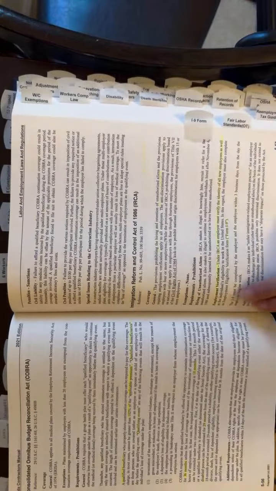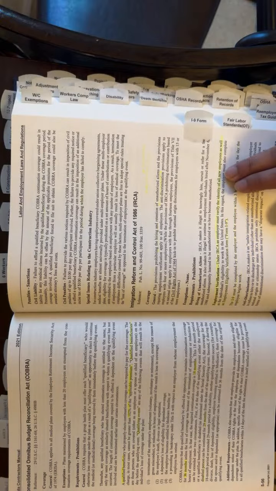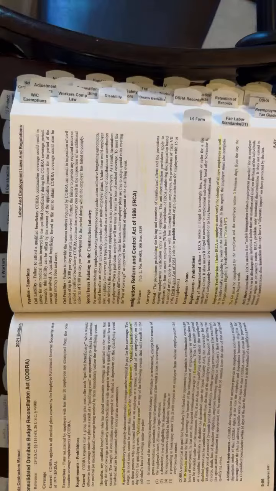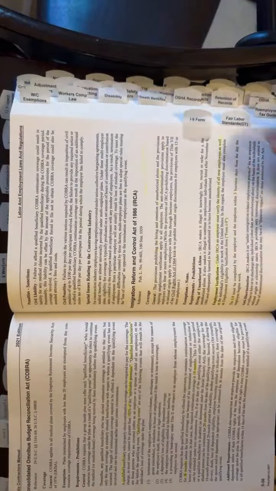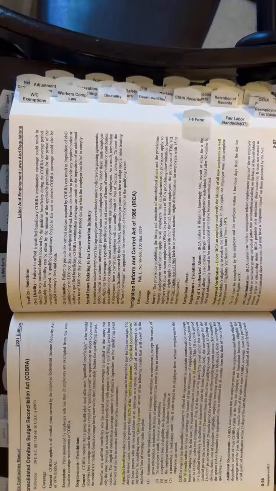Next page 557. Employment verification under IRCA. An employer must verify the identity of all new employees as well as the individual's eligibility. Form I-9, employment eligibility verification form. I got a question from this one as well, and as you guys can see, I have this page tabbed as well. Tabbing that saved me so much time, just having things tabbed.